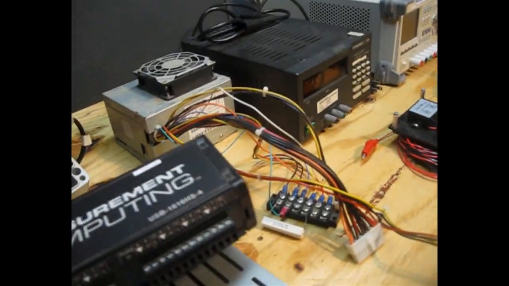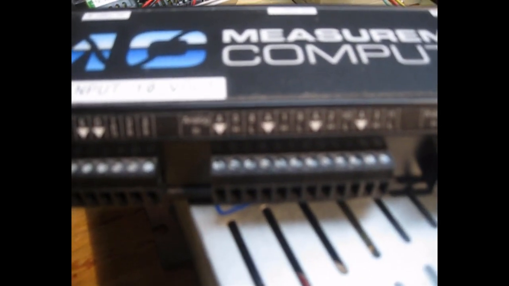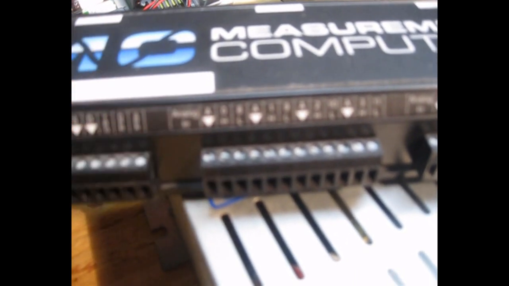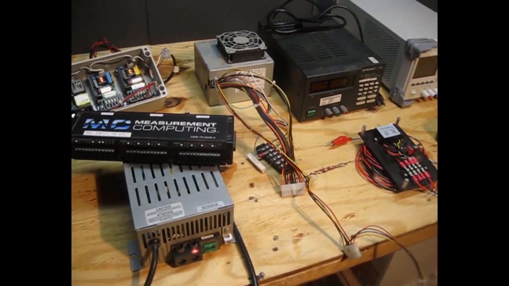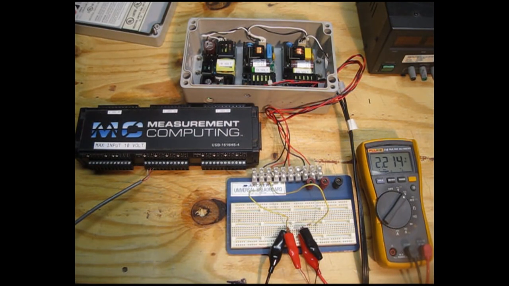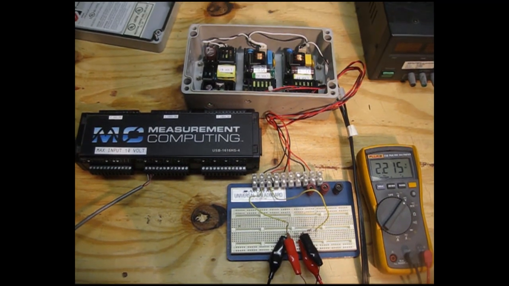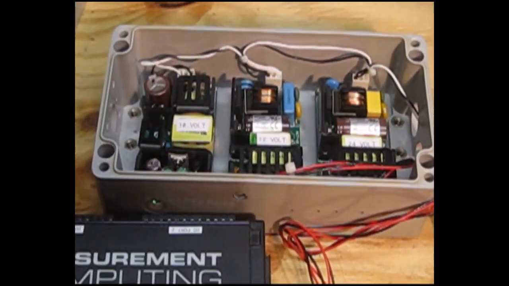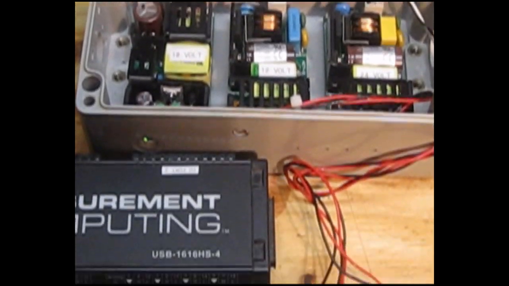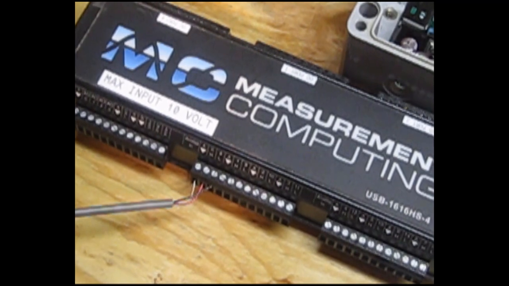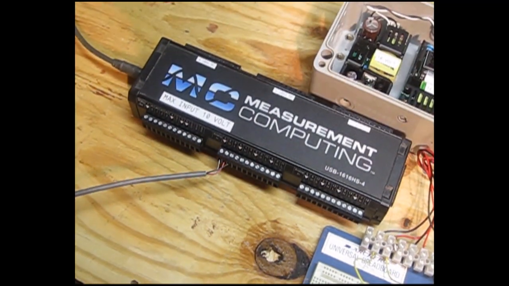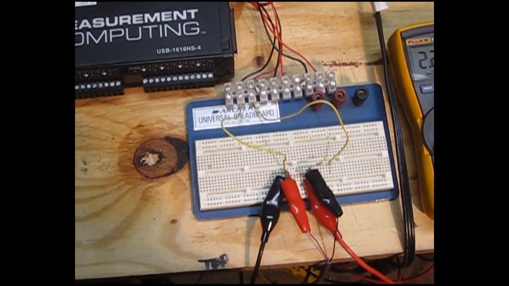I've found it's better to use shielded cable. We'll be connecting to the ground lug with the shielding. We got high-low on the inputs. Let's connect something up and get some numbers. Okay, we have our first test sample set up here. We got our small PWM power supply. Because the input is limited to 10 volts on the data logger, we have to run it through a voltage divider.